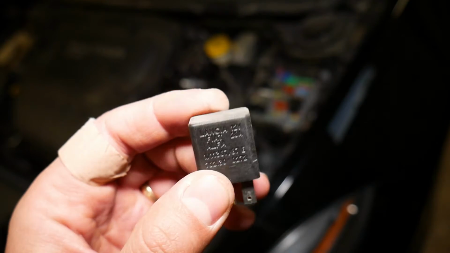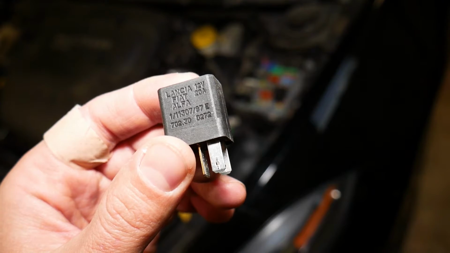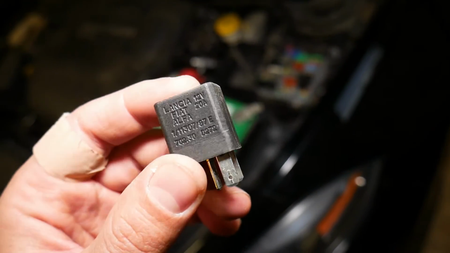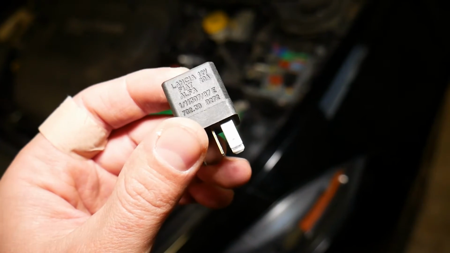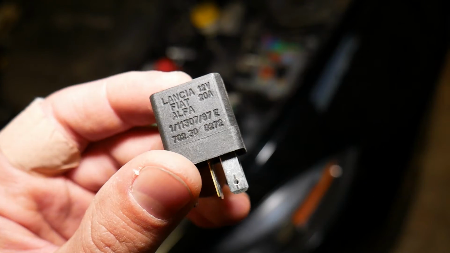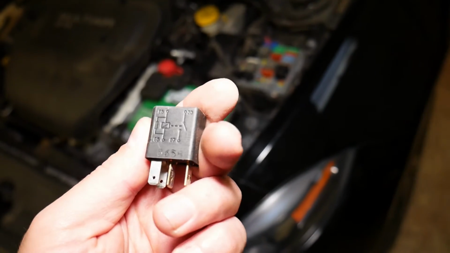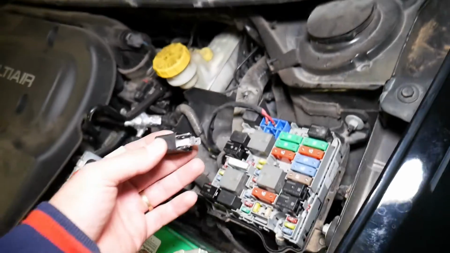So now you can even see it says Lancia, Fiat, Alfa Romeo, even though it's on a Dodge, because nowadays Chrysler, Fiat, Dodge, it's one thing. So those relays will be used on multiple vehicles, and it will be the same relay for all of them. So when you're ready to install it, all we have to do, grab it and push it in.